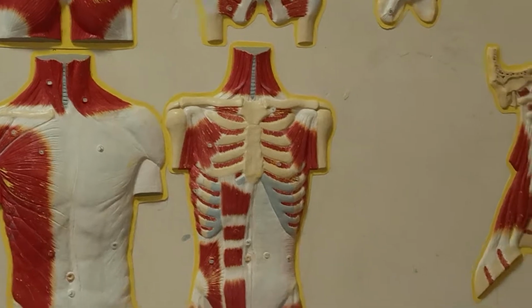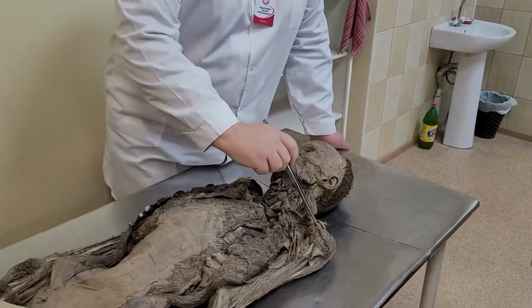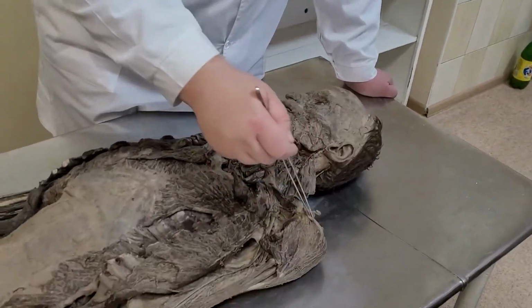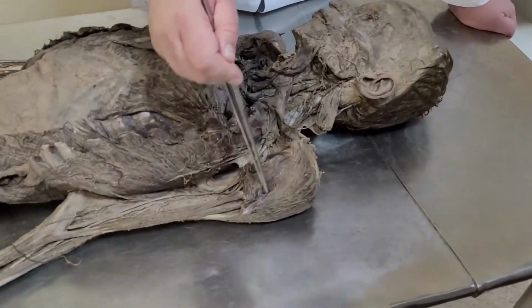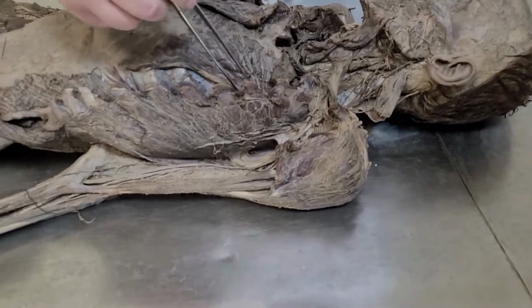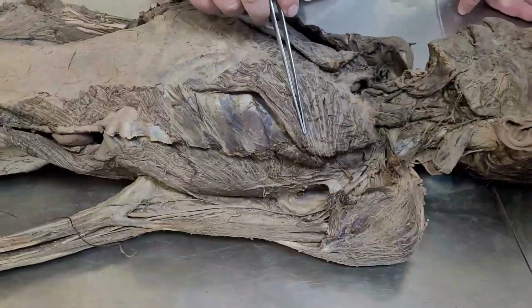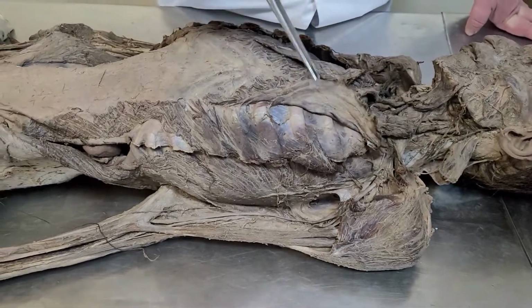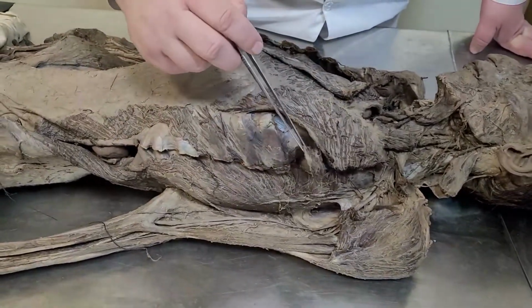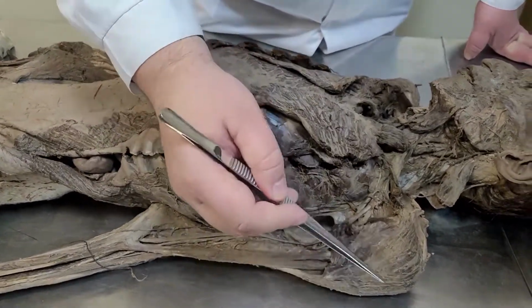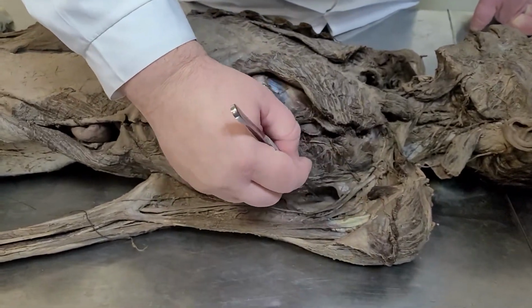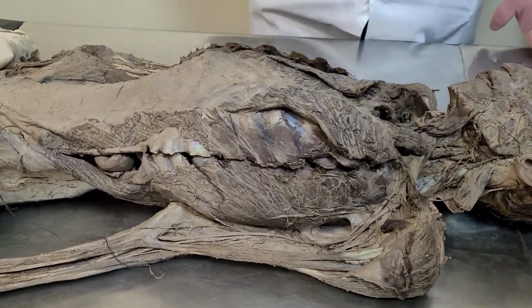Come here. That is the deltoid muscle, Musculus deltoideus. What is this muscle? Musculus pectoralis major. It is Musculus pectoralis minor. And this muscle, that is Musculus subscapularis.